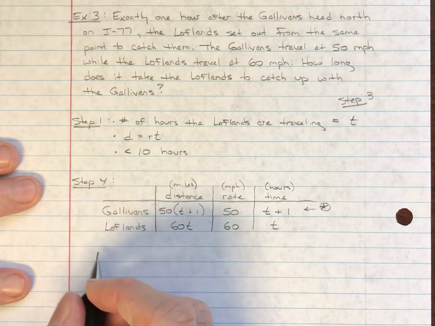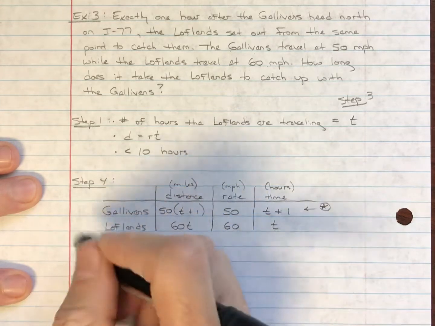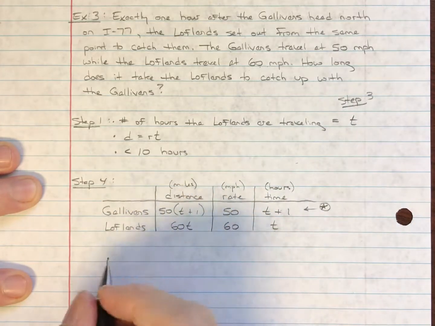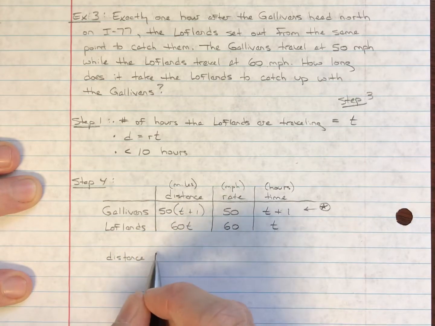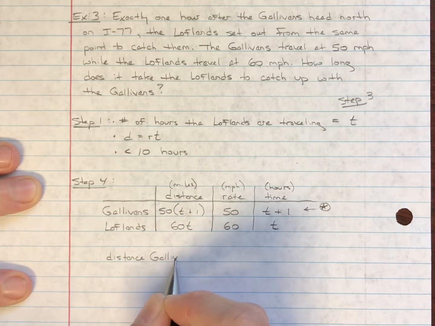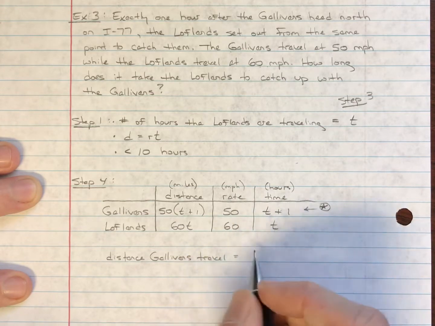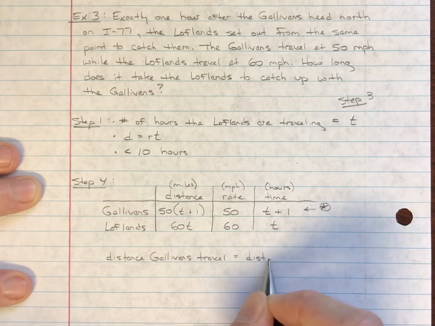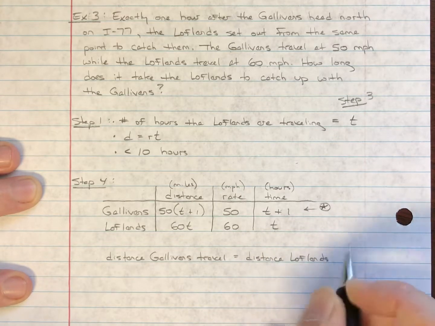I know the distance they each travel is the same. The distance the Gallavans travel equals the distance the Laughlins travel.